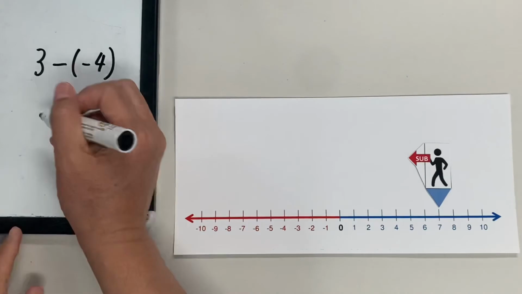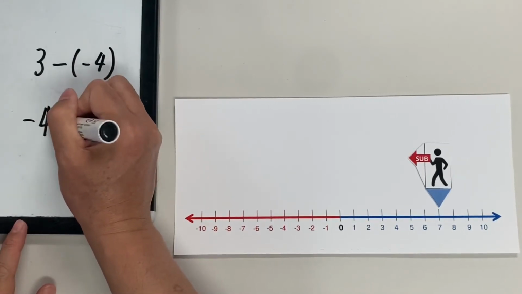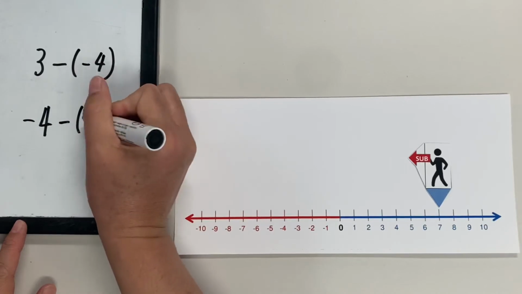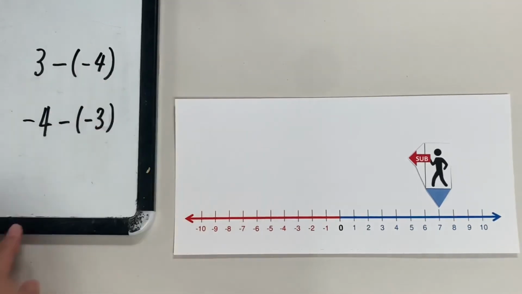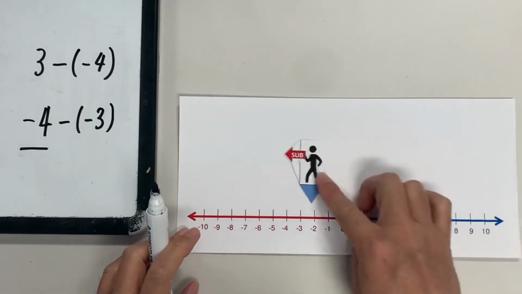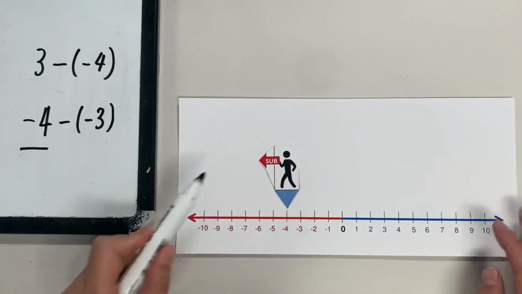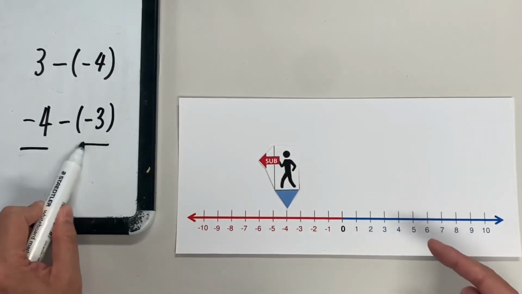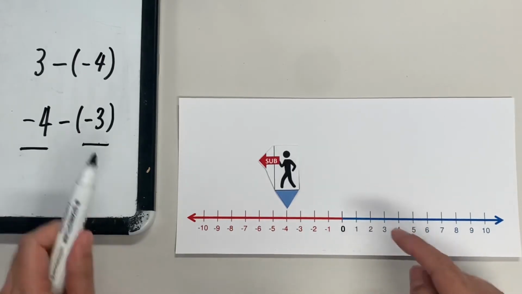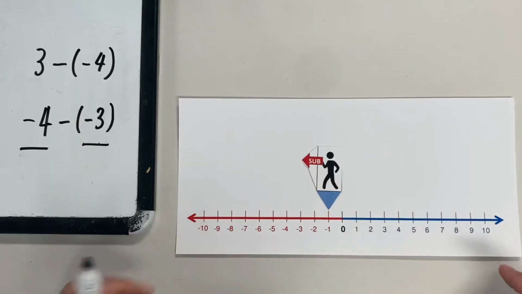Let's try one more. Let's start from negative 4. Take away negative 3. Negative 4 is here. Take away, subtracting, so we're moving this way. Minus 3, we're going backwards 3. 2, 3. Answer is minus 1.